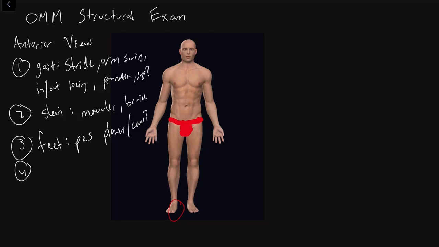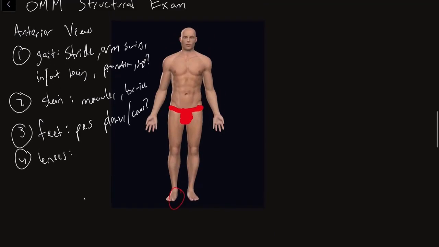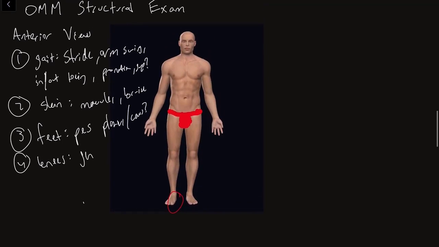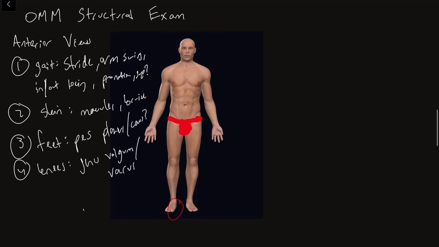Next up, what you're going to do during your exam is you're going to be looking at the patient's knees. And specifically what we care about are things like genu valgum or varus. And so what does that mean? So when you're looking at the patient's knees, you're going to note the distance between these two knees. If the patient's knees seem to be very stuck close together, like they're trying to hold in their pee or something, that would be genu valgum.